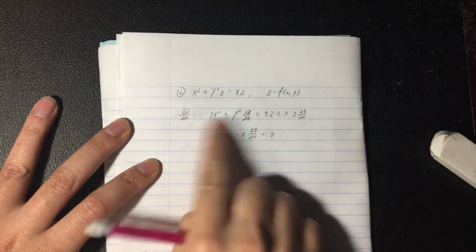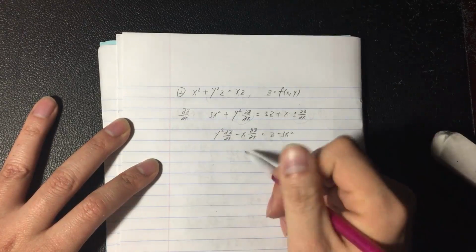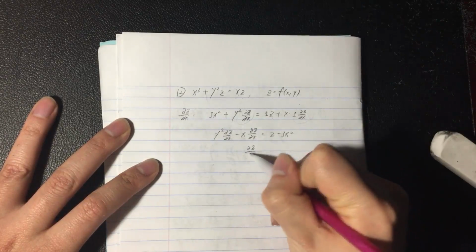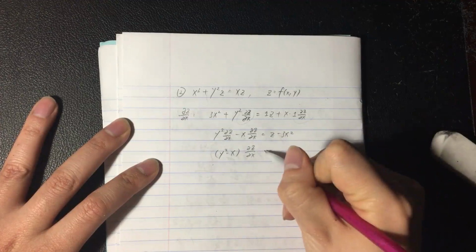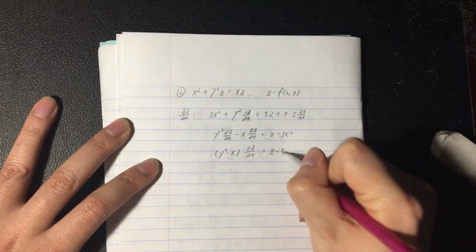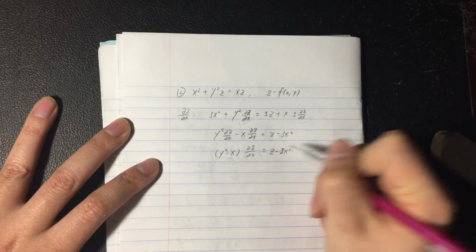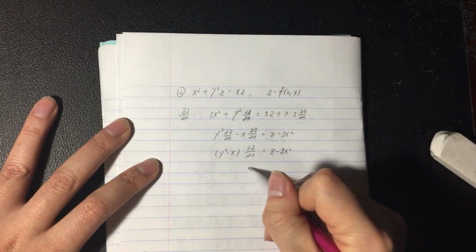When I move 3x squared over, it becomes negative 3x squared. Then I can factor out ∂z/∂x. I have (y squared − x) times ∂z/∂x equal to z − 3x squared. Then solve the equation for ∂z/∂x.